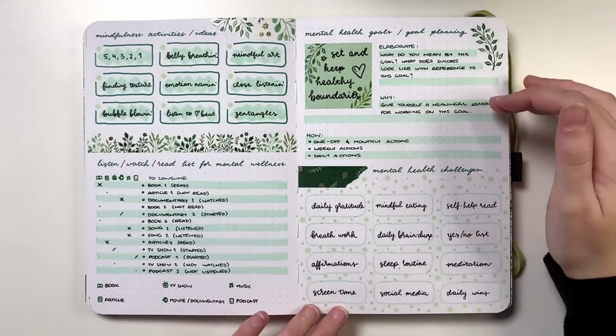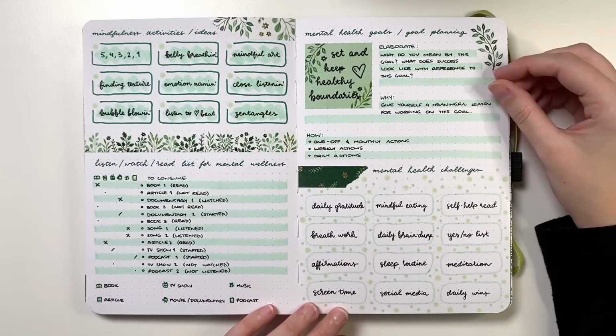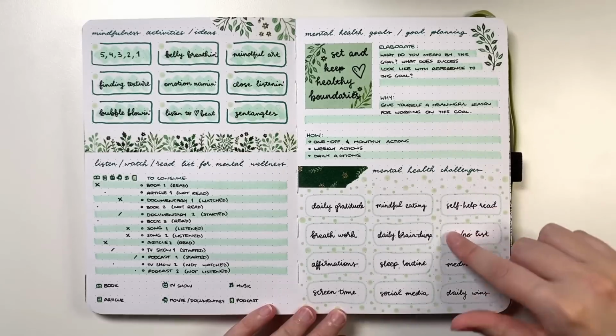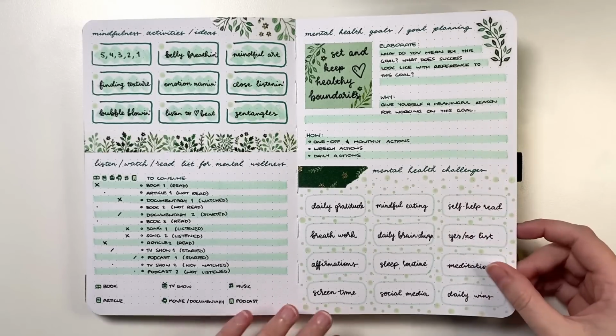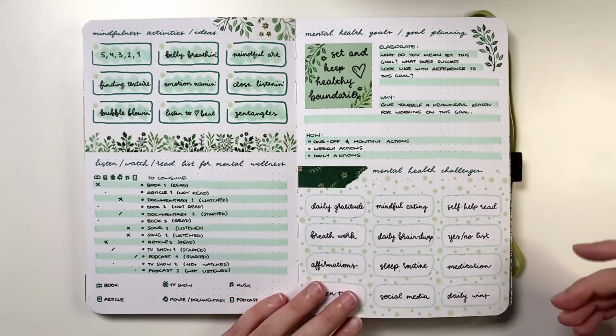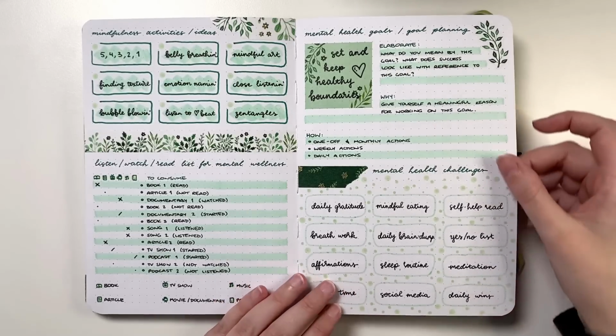You can also do goal planning for your mental health, which I feel like we don't see enough of, so that one would be valuable. We had the idea of mental health challenges, so things that you could do on kind of like a monthly basis, so once a day for a month, to help improve your mental wellness.